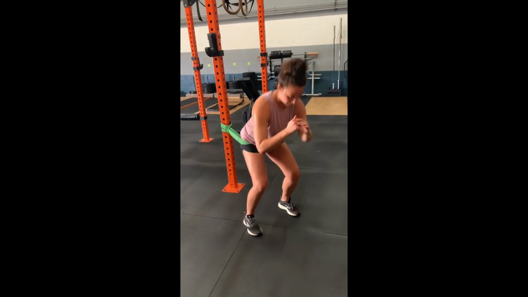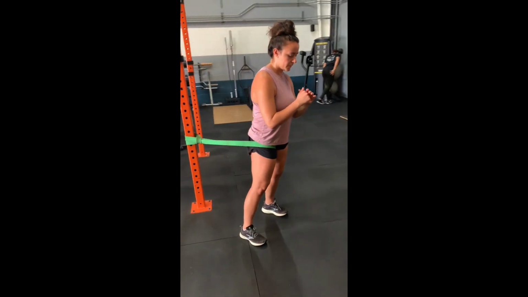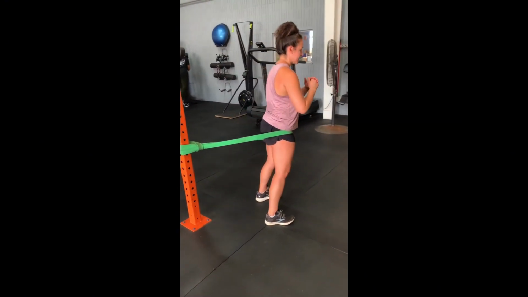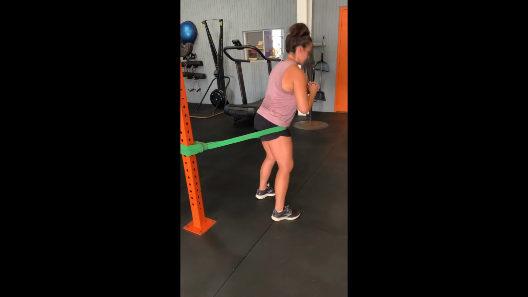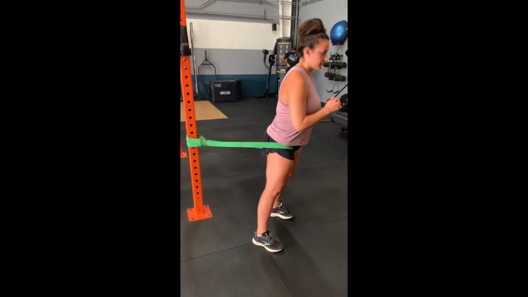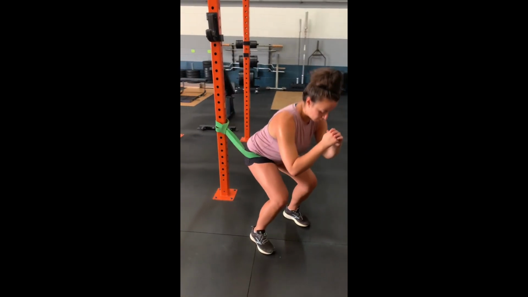Here's an example of a mobility exercise I might use if someone is stiff or struggling to get into a squat without hip pain. The biggest thing for this exercise is test retest. So we want to go into the squat and then try it with the band and then try it without, and make sure that it always feels better after.